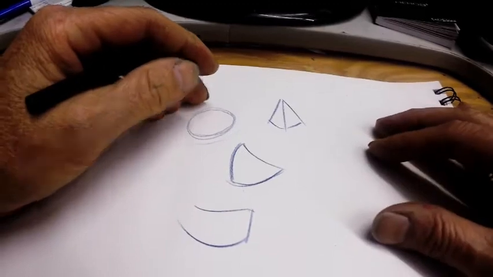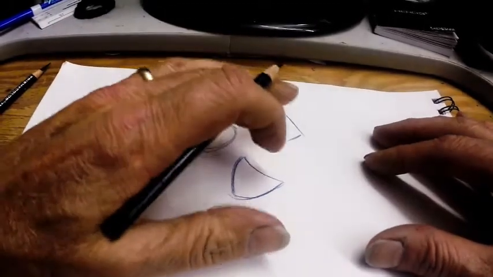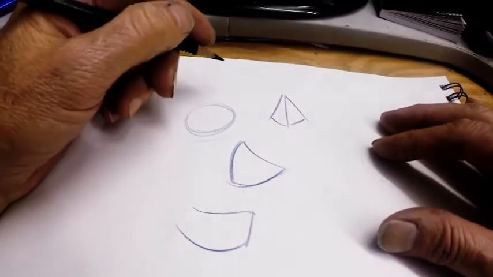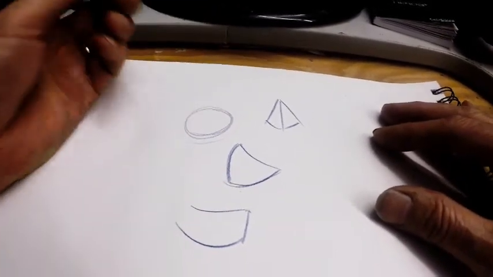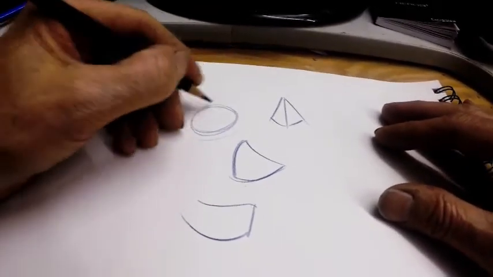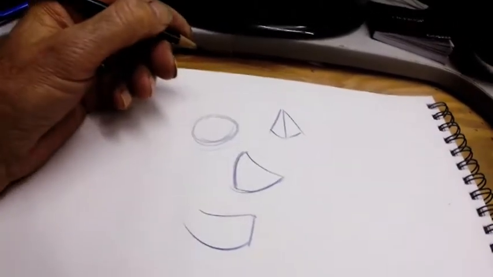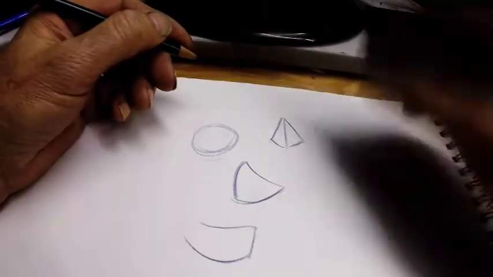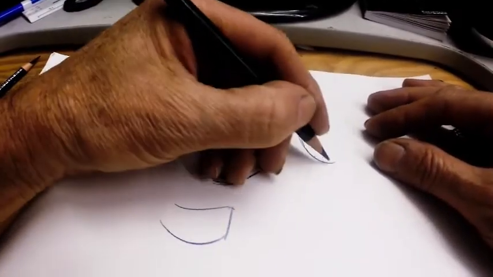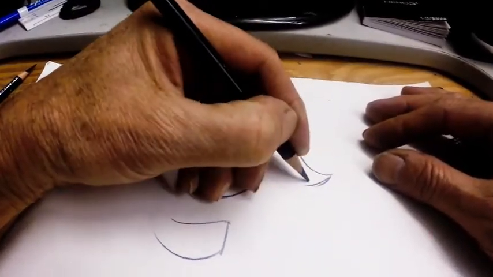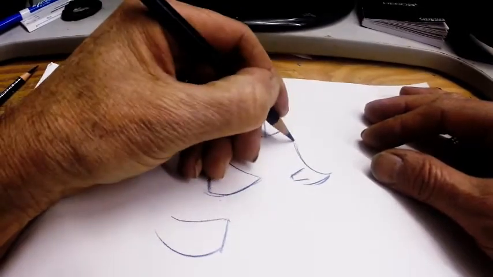So really, you have to define what kind of nose you're going to do and what it's going to be for. If you're going to do a clown, you obviously realize it's a round shape. If you're going to do a female, you might want a more pointy small nose like that.